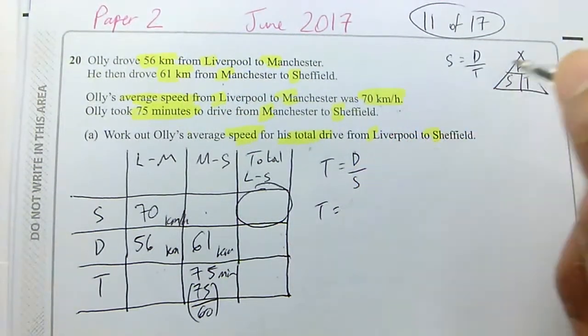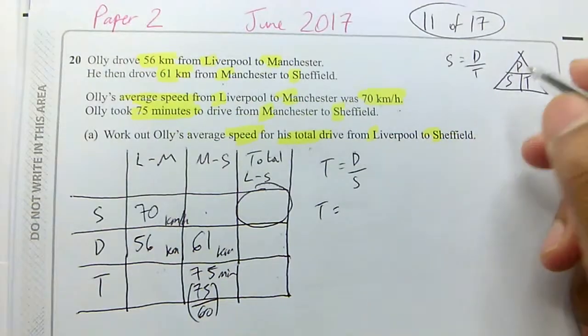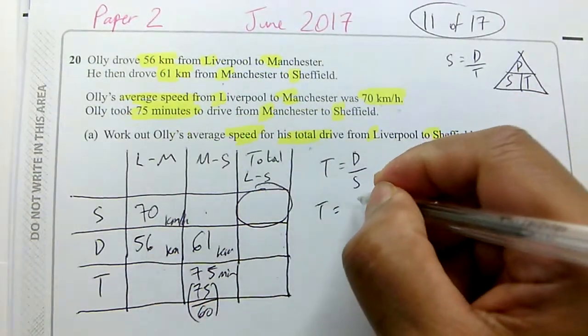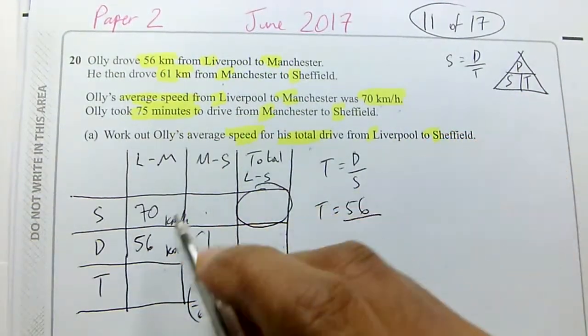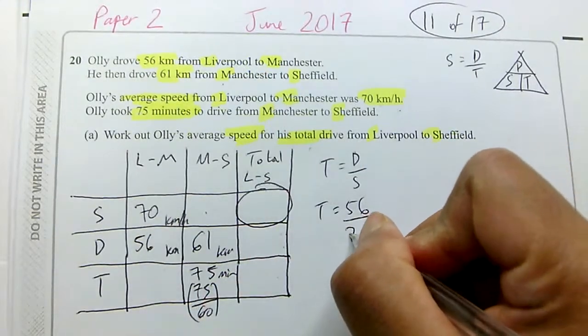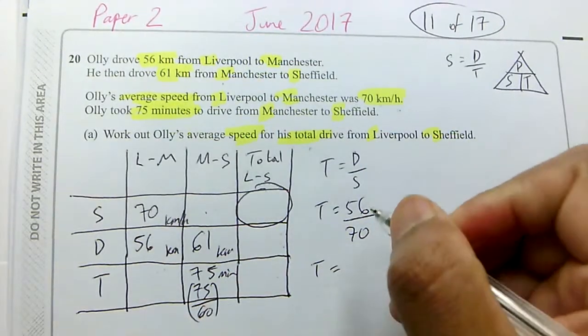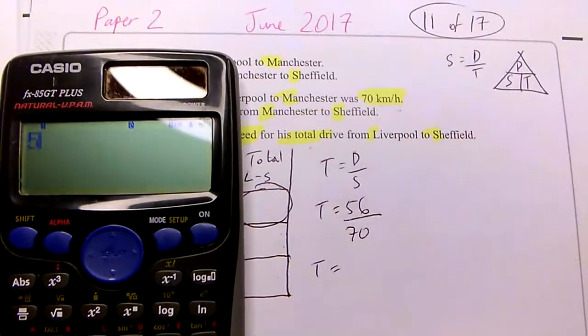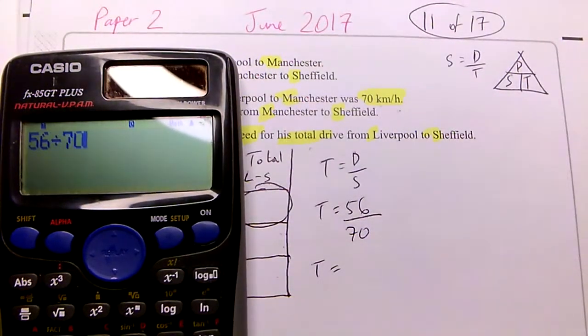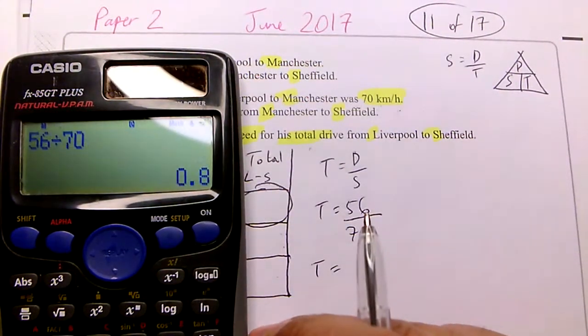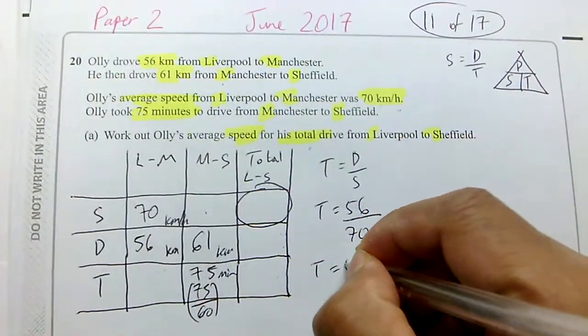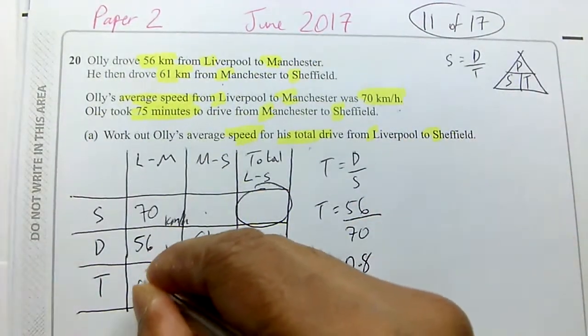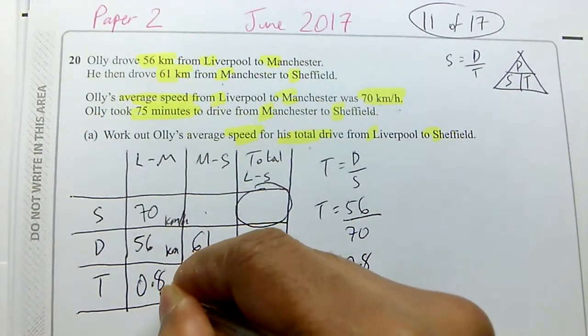So time is going to be, my distance is 56 divided by my speed, which is 70. So my time equals 56 divided by 70, 0.8. Okay, that's in terms of hours.